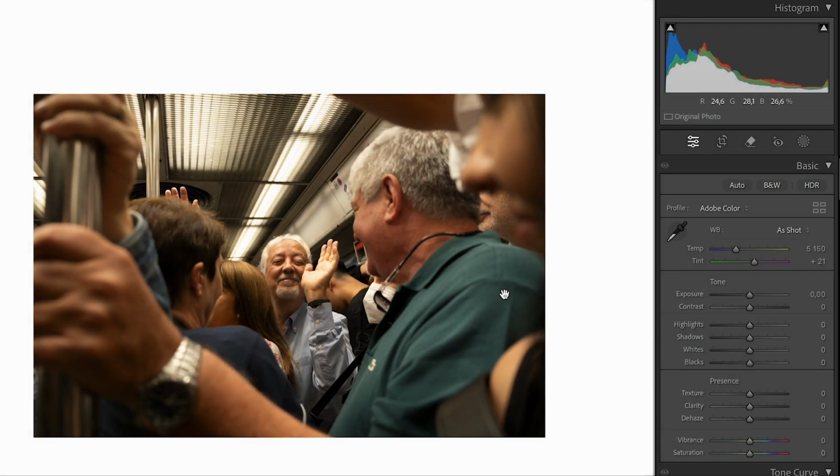So without further ado, let's head on over to Lightroom. Now it could be any editing software of your choice, but today we're going to be using Lightroom. So if you're also using Lightroom, it'd be a bit easier to follow. We're going to be working with this photo here that I shot on the Paris Metro.